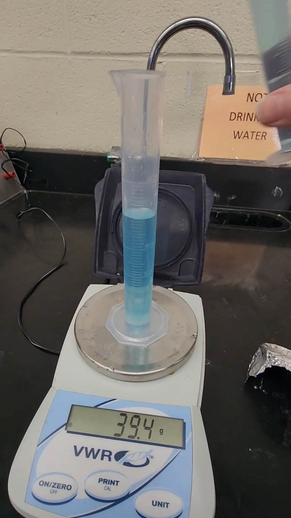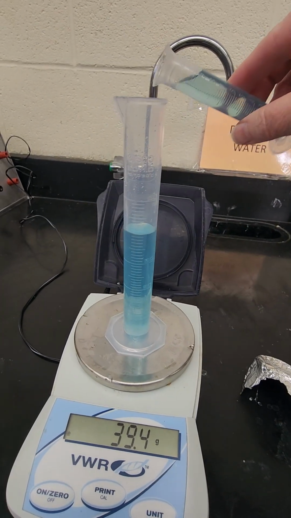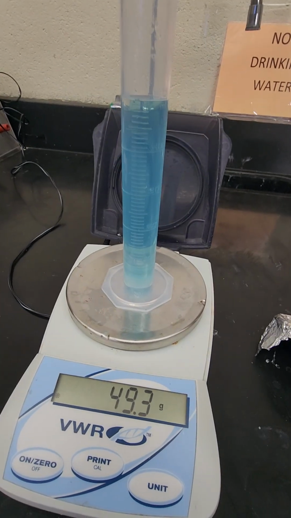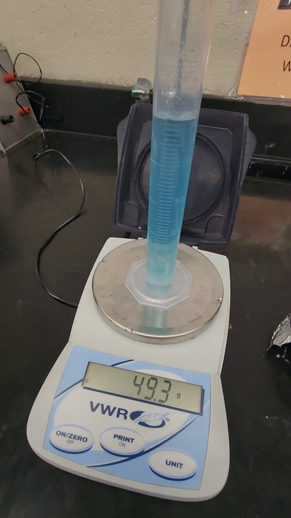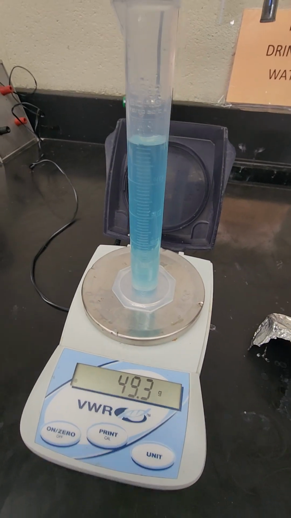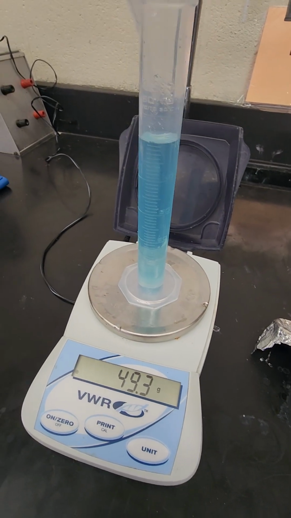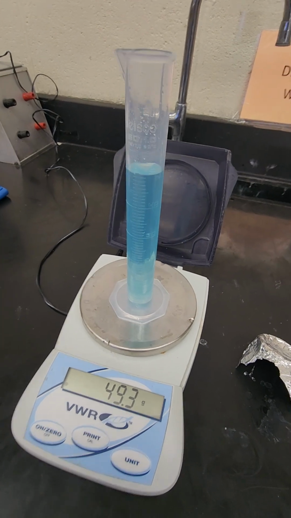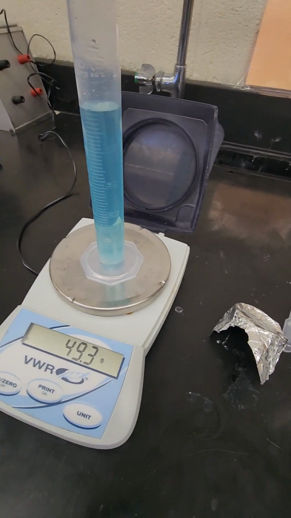And now for a total of 50 milliliters, and the mass is 49.3 grams. Once again, you're going to want to take the time to calculate the density, mass divided by volume, for each one. Okay, and I'll be back with the last liquid.